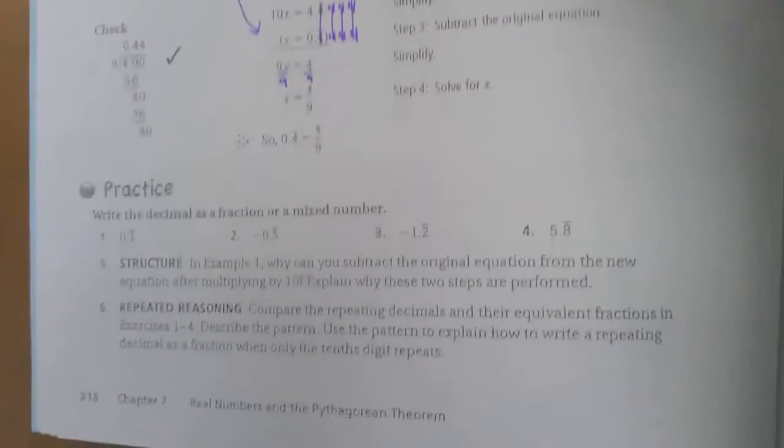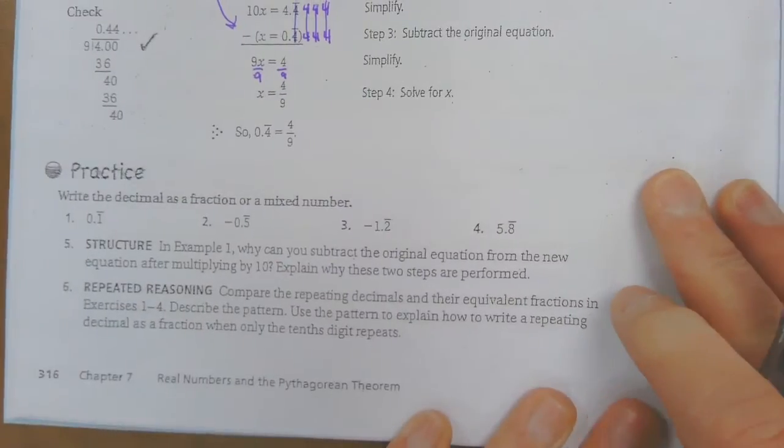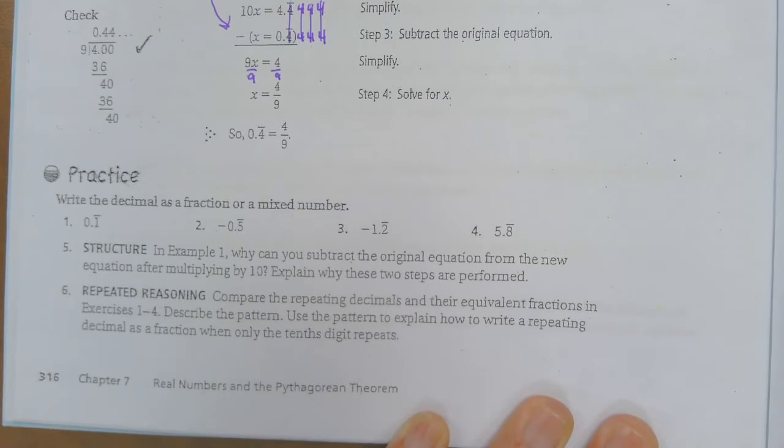So you're going to practice, and you're going to do 1 through 6. When you're done, you're going to pause this right now, and then when you're finished, you're going to unpause and check your answers.